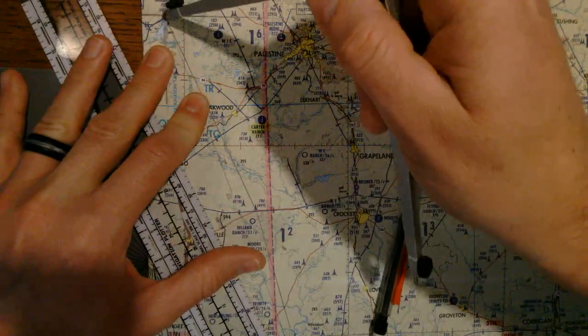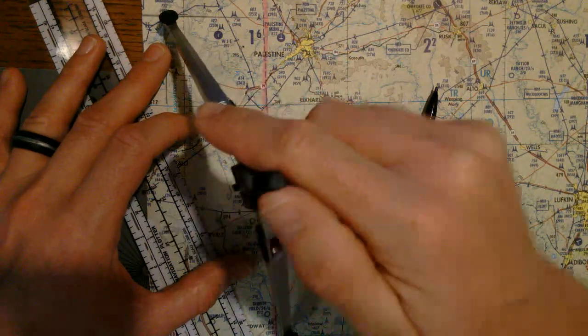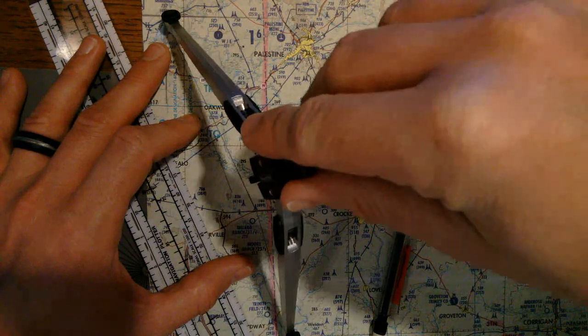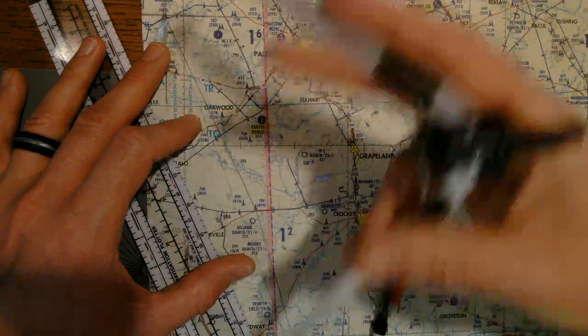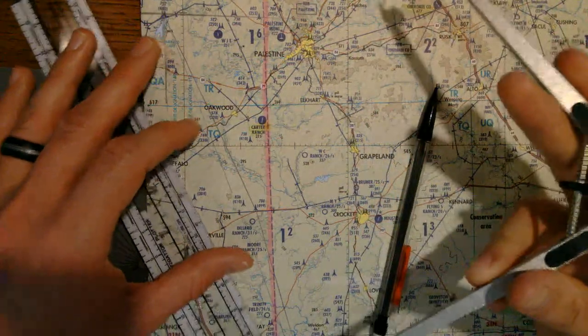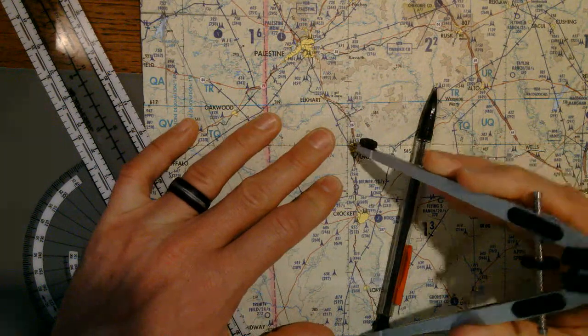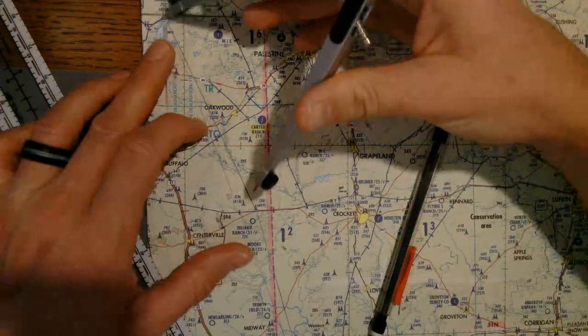I'll put my first point down on the smokestack, all the way down here, and guess what? The point is not on Huntsville. I still got some more distance to go. So I don't want to use this distance unless it's a known value. What I'll do is find a known value, like 30, because that's between these two lines here. Measure that. Now I do it again.